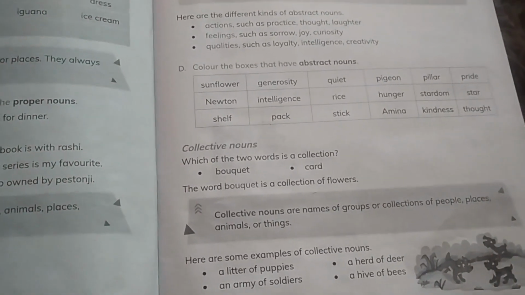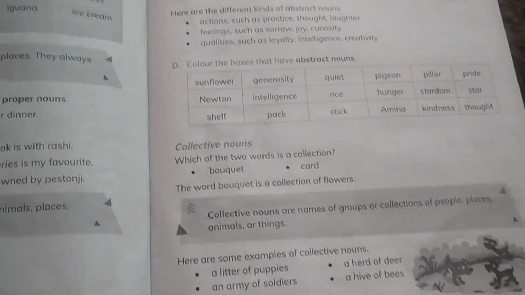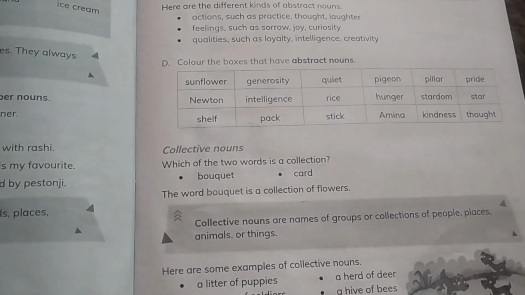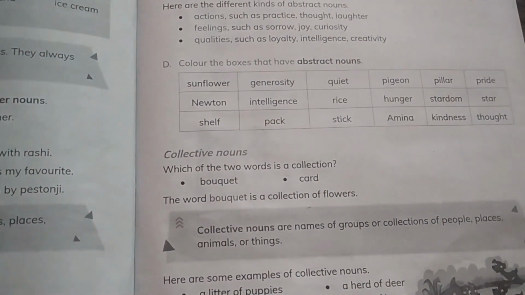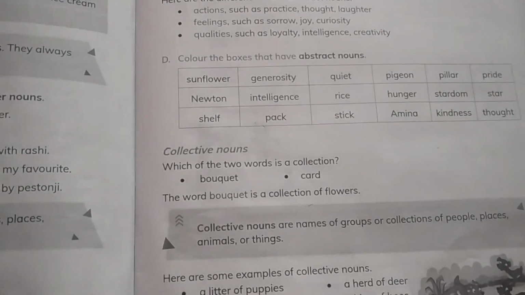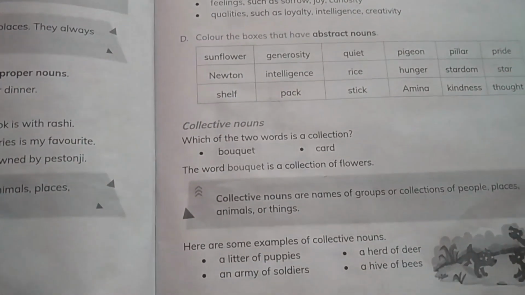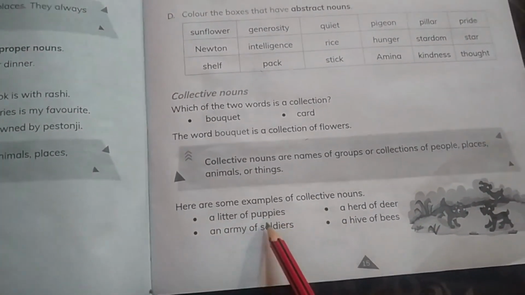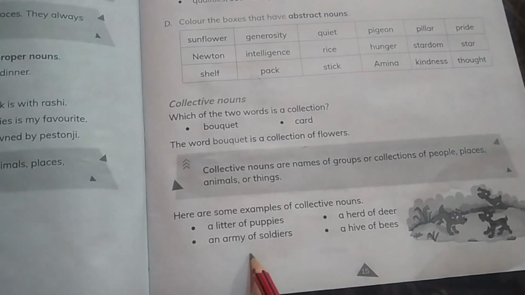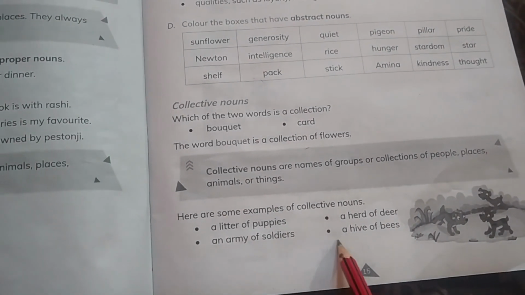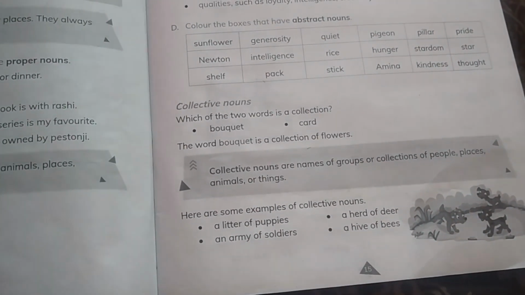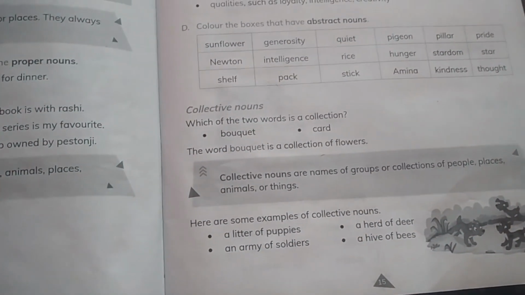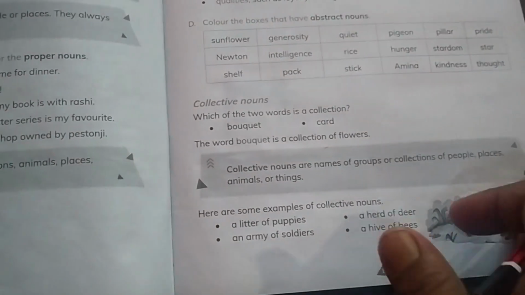Remember one thing, when we refer to collective nouns, we refer to them as a single unit, right? They can be used as common nouns as well. So there are some examples. A litter of puppies, a herd of deer, an army of soldiers, a hive of bees. So these all are collective nouns, and they are referring to a group of things or people or animals, right?